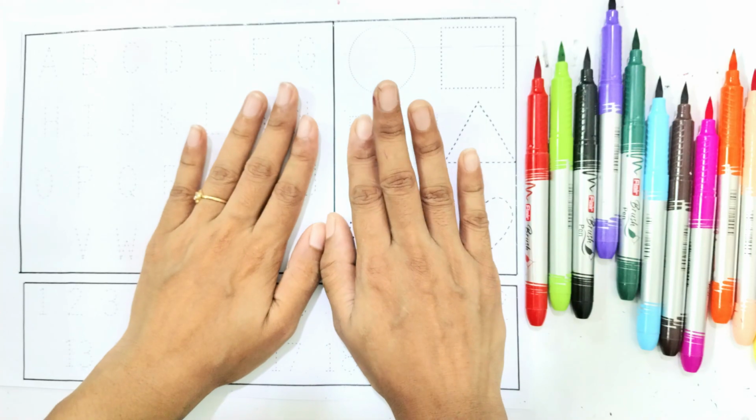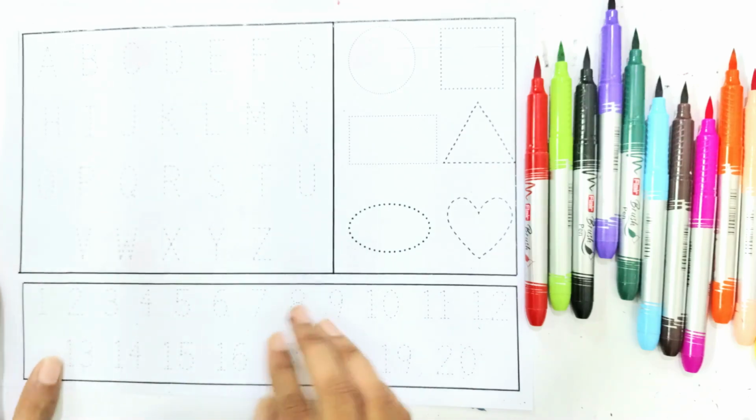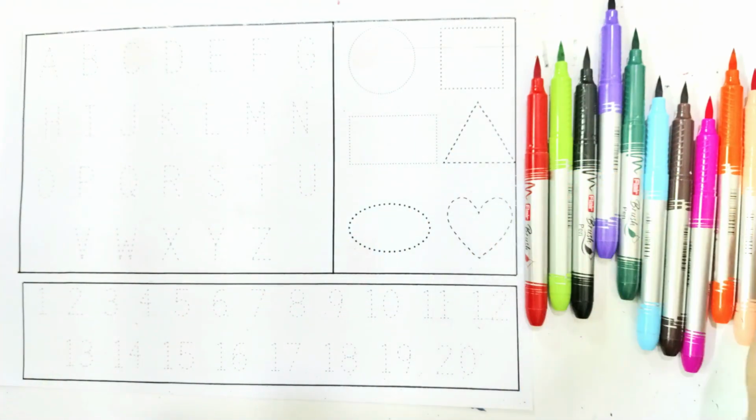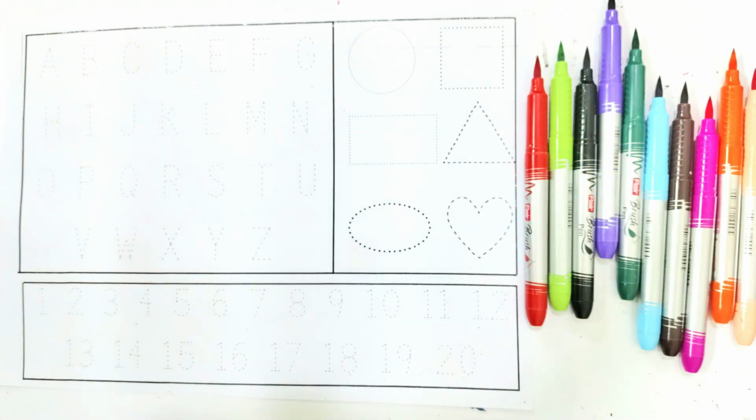Hello kids, today we will learn color name, English alphabet, counting numbers and shape names. At first, say with me color name yellow.